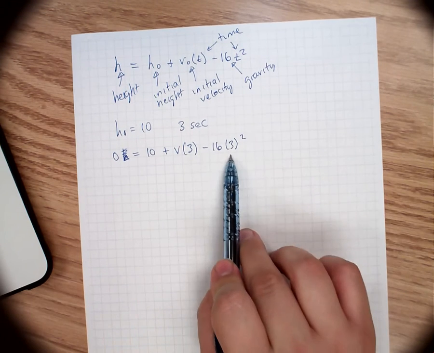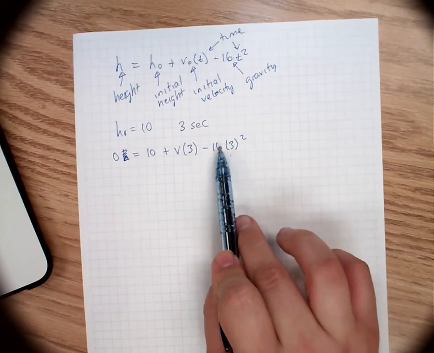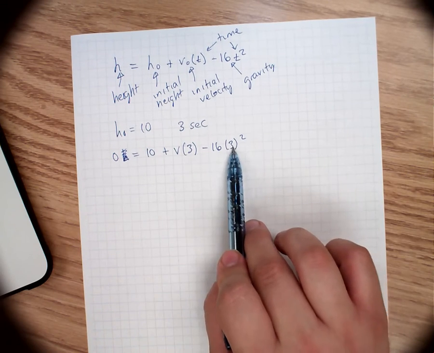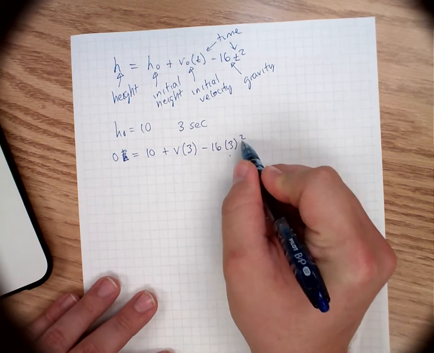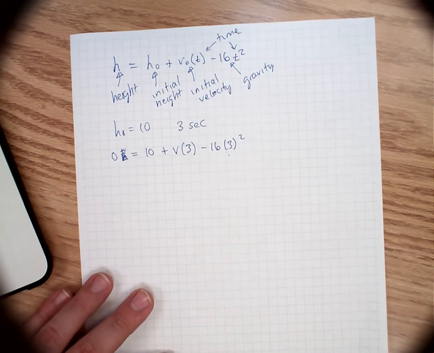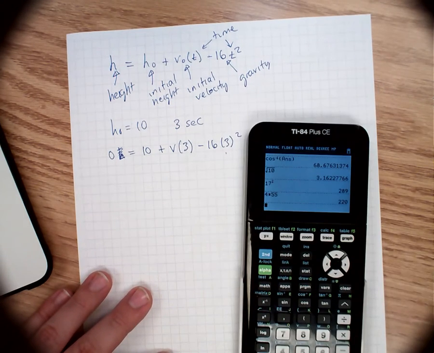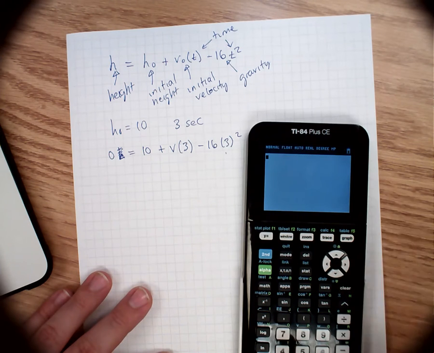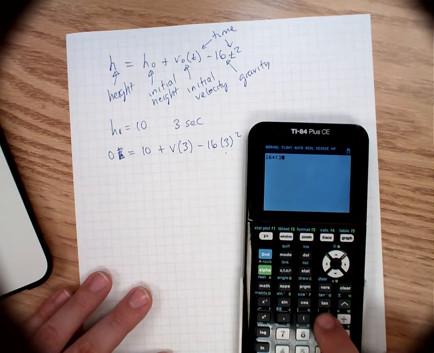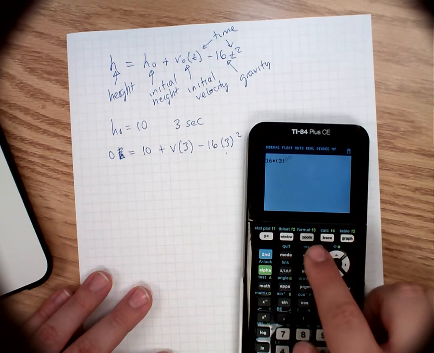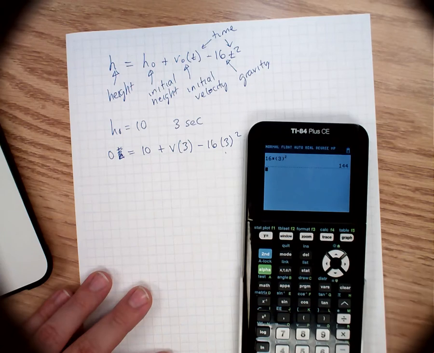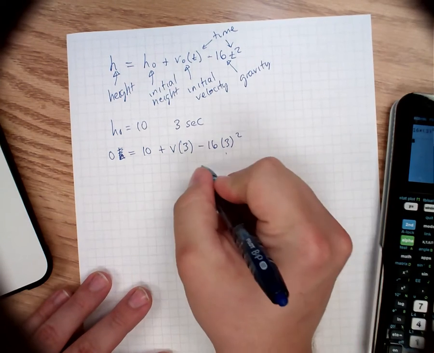This is where your biggest mistakes will be. Make sure you do 3 squared times 16, not 16 times 3 squared. Big difference. So 3 squared is 9, so I have 16 times 9, or you can just put these in your calculator and it does the work for you. So 16 times 3 to the second power will give me 144.